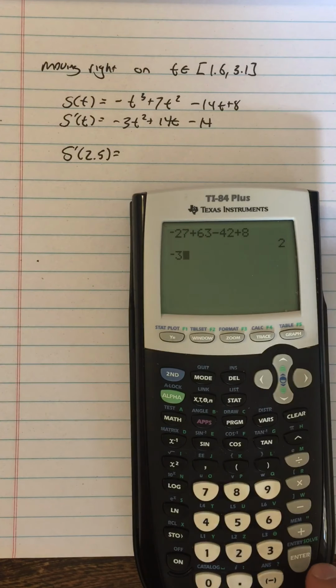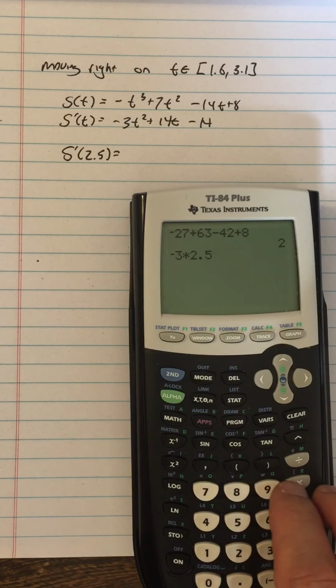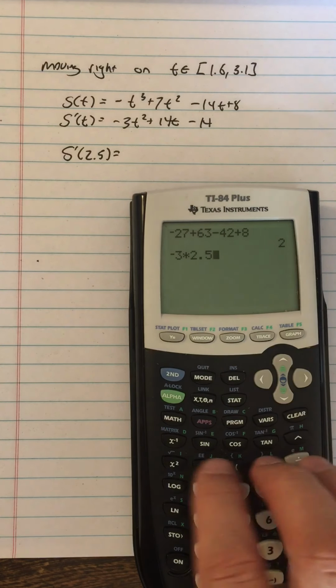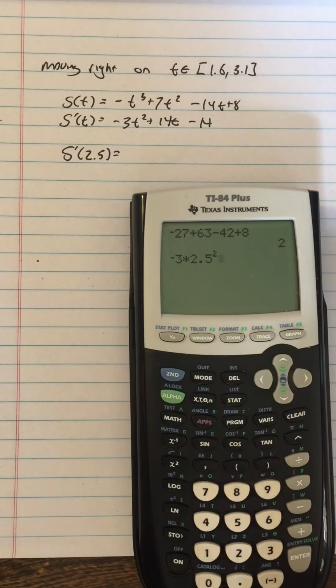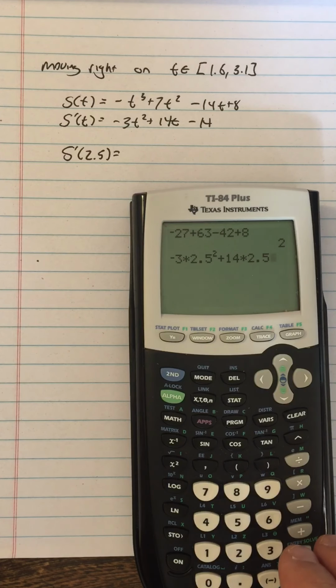So I have negative 3 times 2.5 squared. I'll be lazy and not see if that's like 6.25 or something. Probably is, but I'm going to be lazy. And then plus 14 times 2.5, right? That would be 35, wouldn't it? I think it would. And then minus 14.